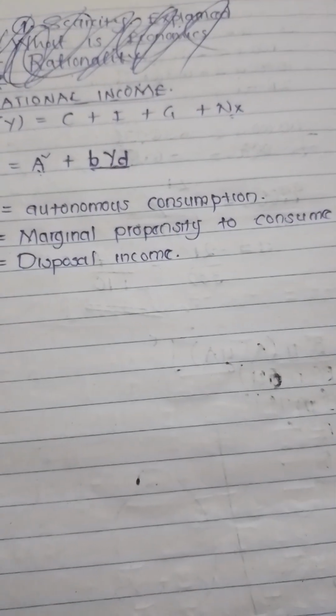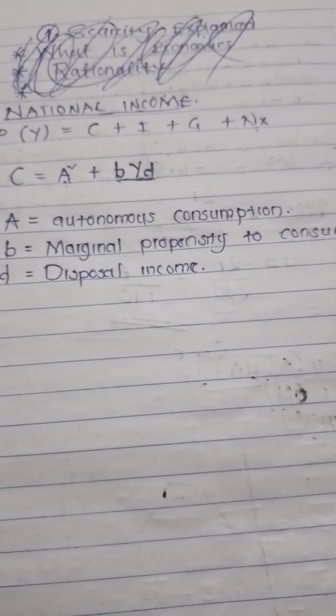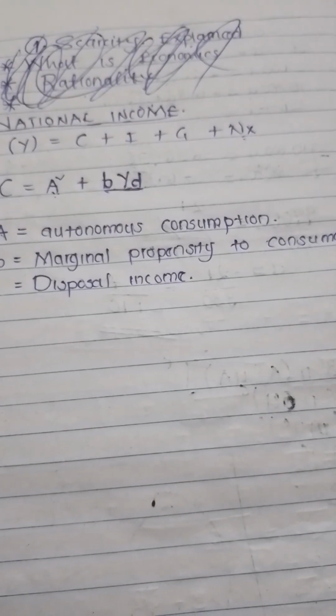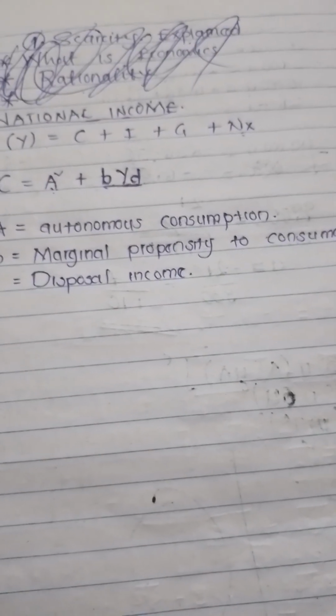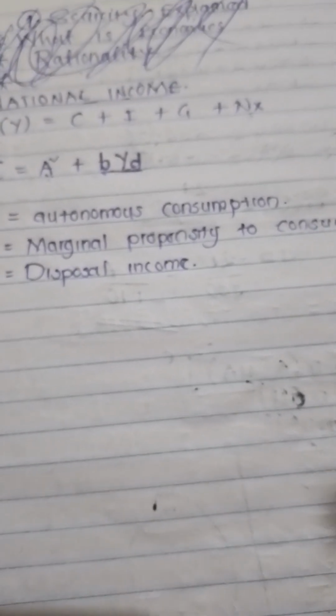Now I'll go on to talk about this other part of consumption. Collectively, this B that you're seeing here is called the marginal propensity to consume. Then the YD represents disposable income. Disposable income is simply the money that you remain with after all deductions have been done. What do we mean by that? You know that when you get paid, there's what they call gross and net. Your gross is what, for example, the company is giving you.